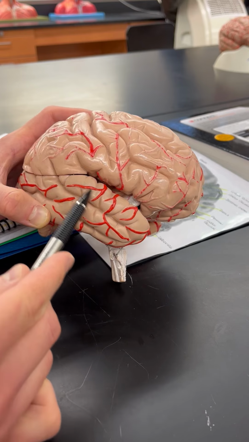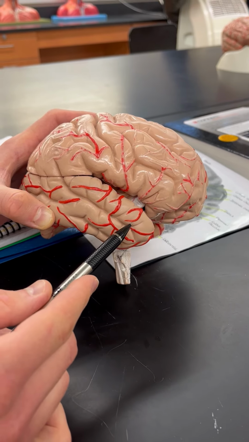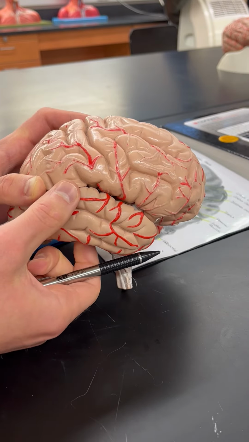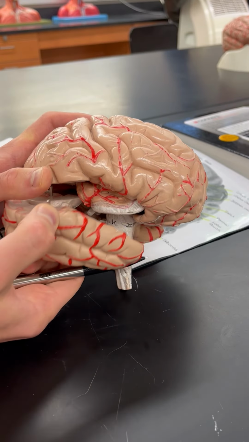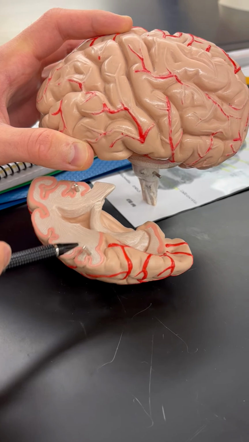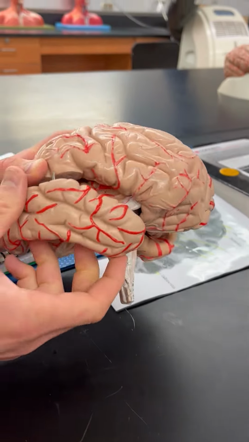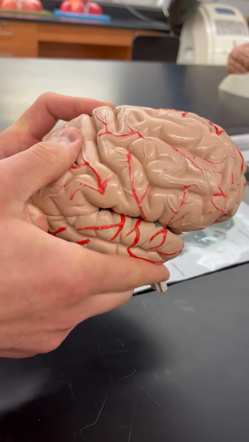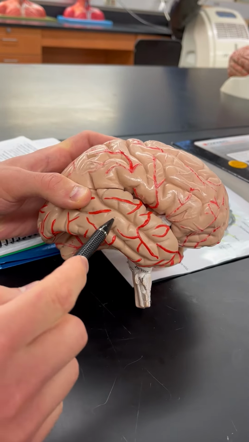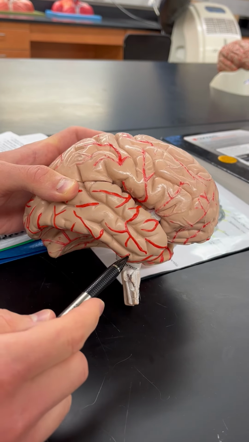Superior temporal gyrus is this guy right there. And then transverse temporal gyrus of Heschl, that's gonna be, if we take that off, that's right in here. All of that. You can see it diving kind of straight in. Okay, and then we have our middle temporal gyrus right there, and then our inferior temporal gyrus here.